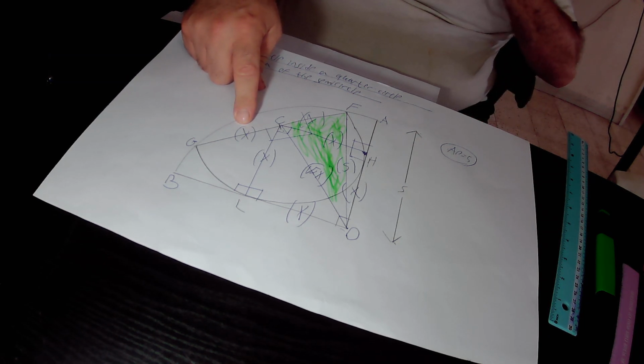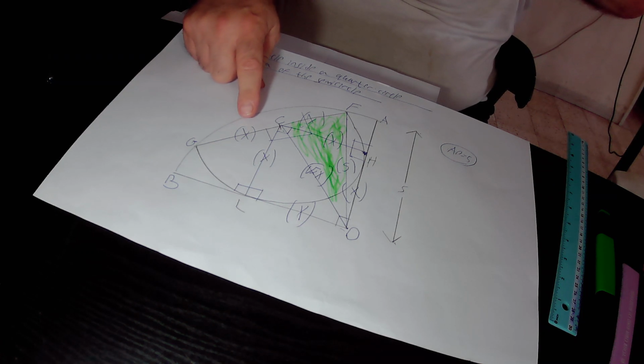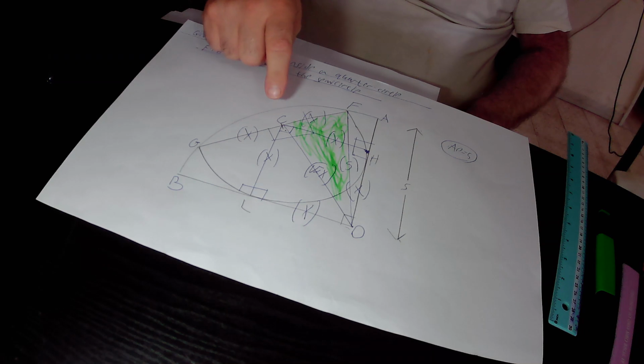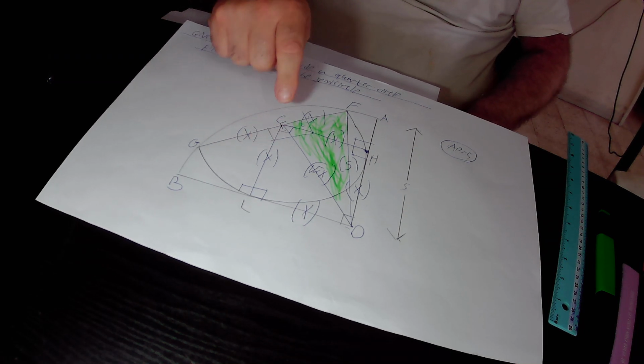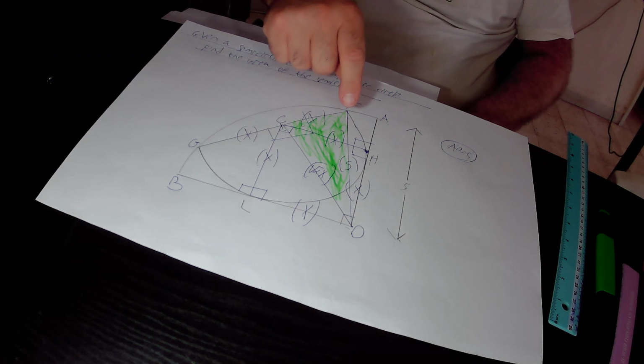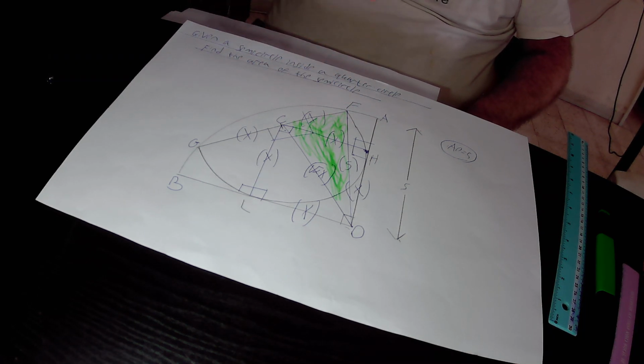So here, in the next step, we join points C and L together by a straight line. CL is of course the radius of this semicircle, that is equal to x. We also join points C and H together by a straight line. CH is also the radius of this semicircle, that is equal to x.